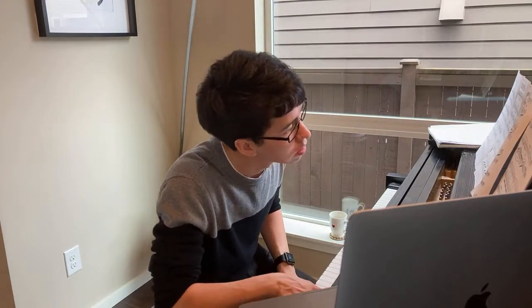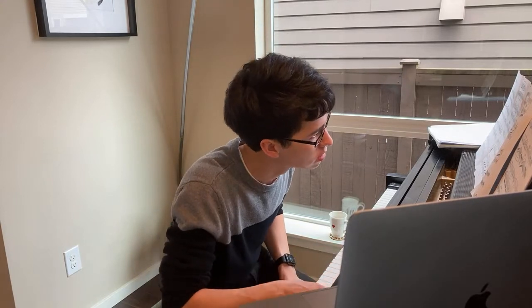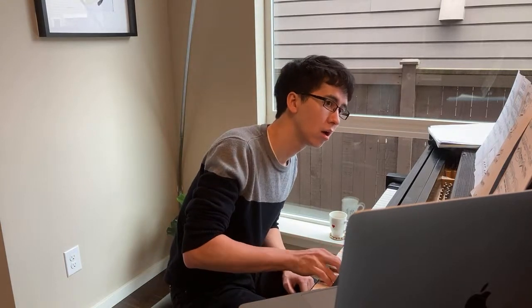This part. Can you hear the counter melody? I've got to bring more of the bass out. So we've got the top going. Hand.